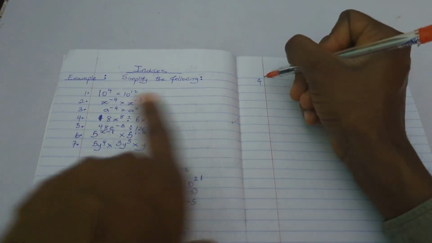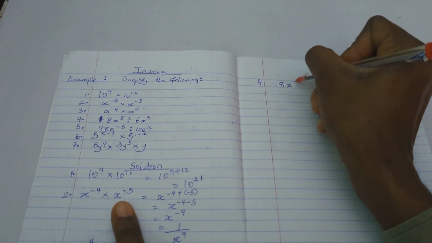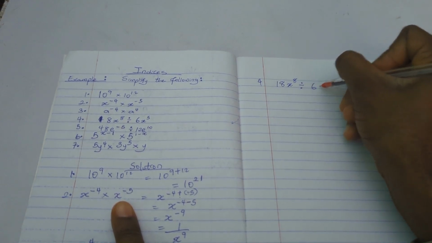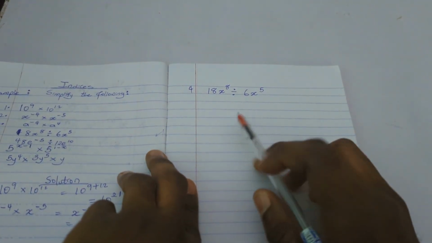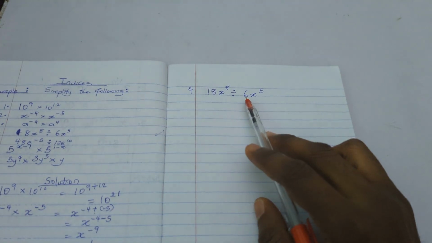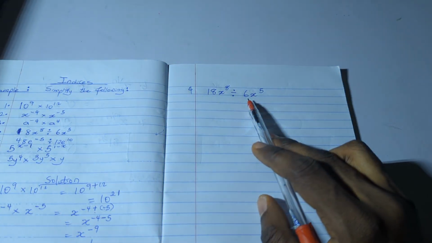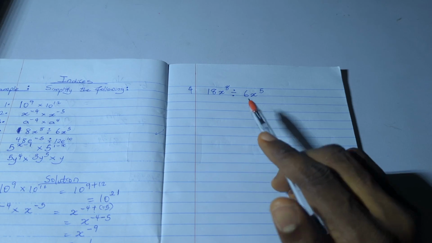So we have question 4. It says, let me write it here. So it says 18x to the power of 8 divided by 6x to the power of 5. Alright, so let's focus here now. So 18x to the power of 8 divided by 6x to the power of 5. So what do we have from there? We take it this way.